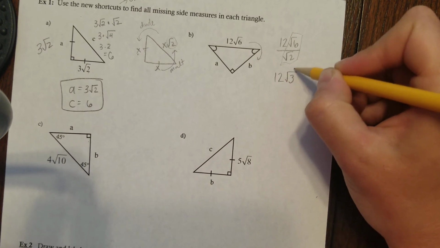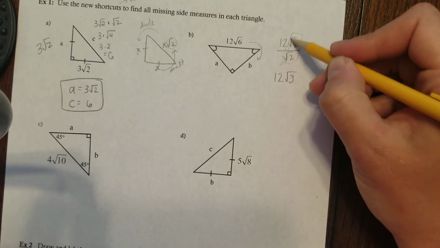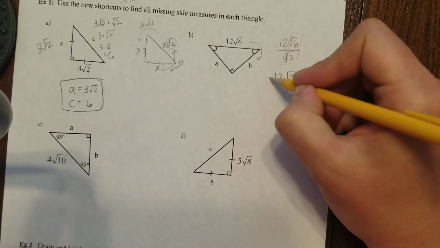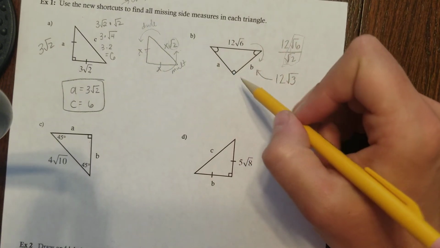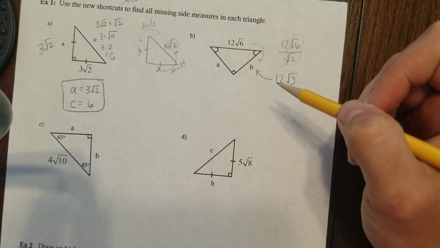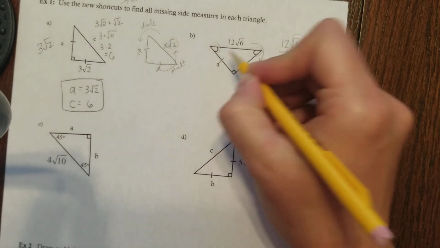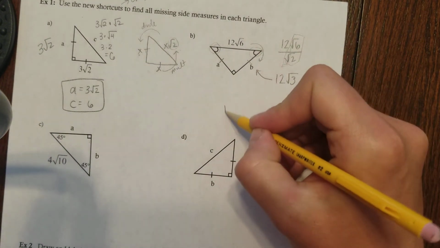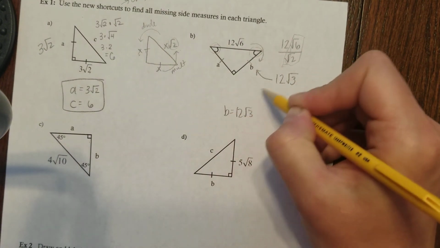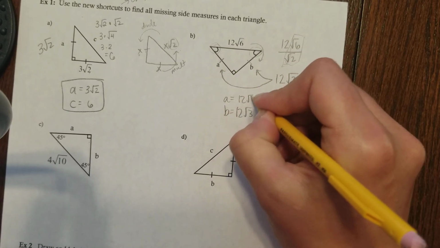Now notice the square root doesn't go anywhere. The square root stays because the square root is this whole thing. Both of those are being square rooted. So this is 12 root 3. Oh shoot, is this an isosceles right triangle? Just making sure you're paying attention. These are congruent, so the sides are congruent. It's an isosceles right triangle, which means not only is B equal to 12 root 3, but A is congruent to it, so it's 12 root 3.